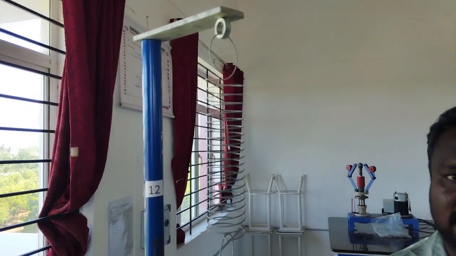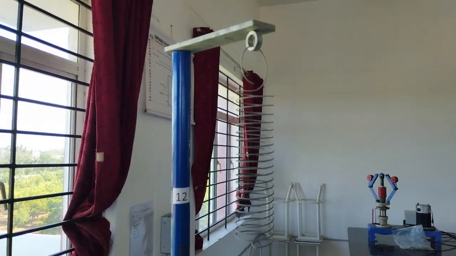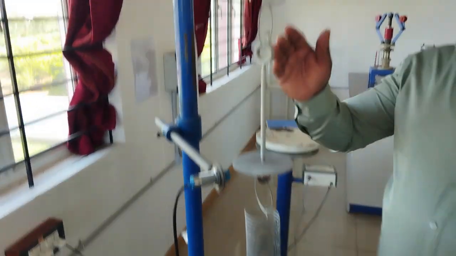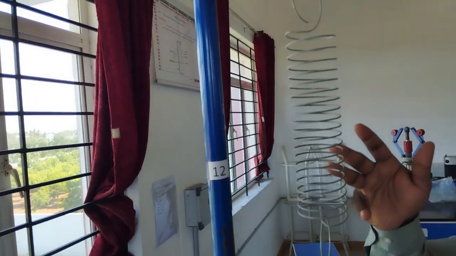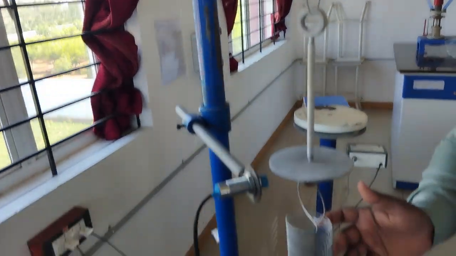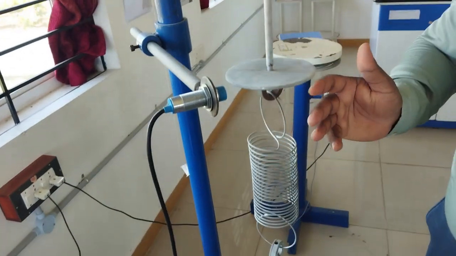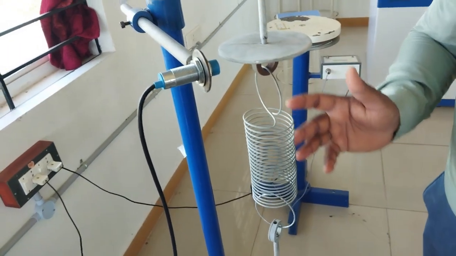This is the experimental setup for the multi-degree of freedom spring mass system. So this is the helical spring, spring 1 and spring 2. Spring 1 and spring 2 are connected in series.